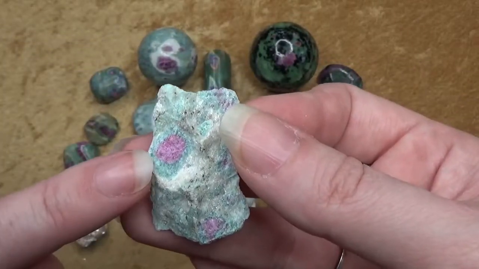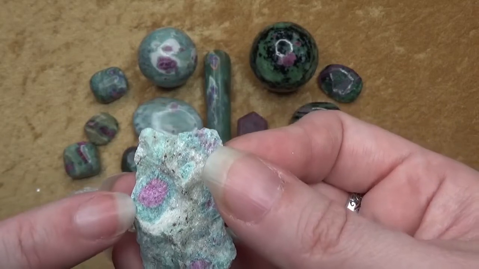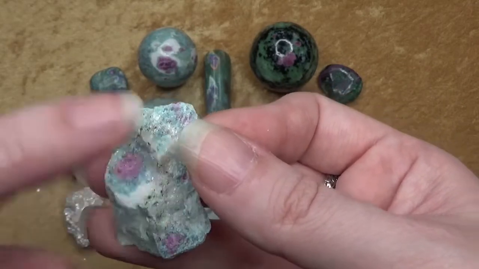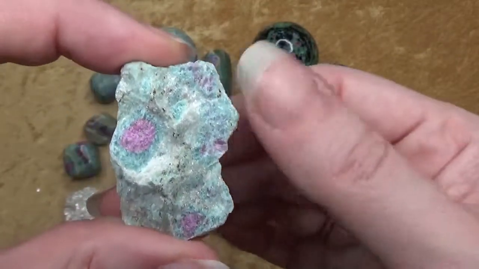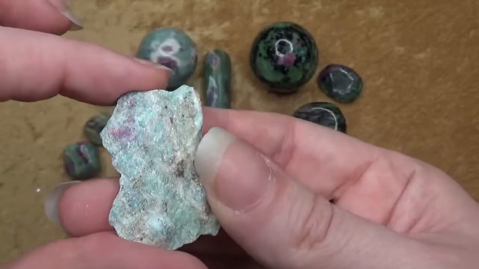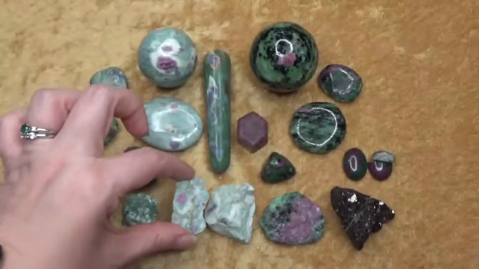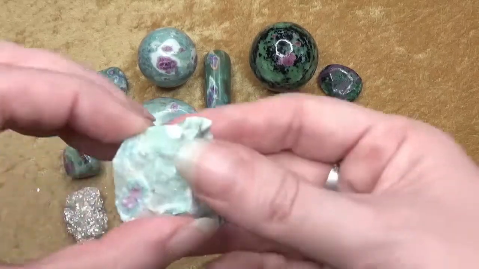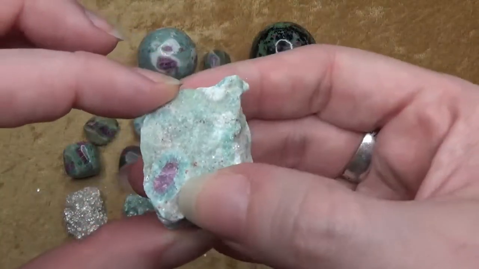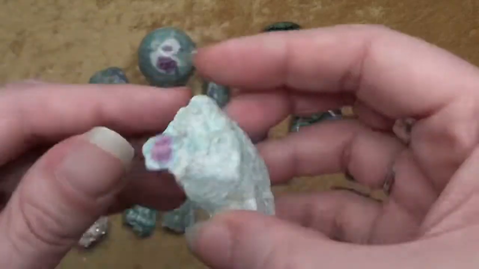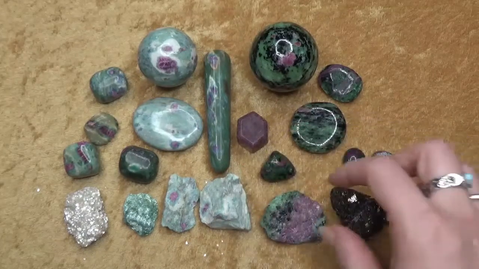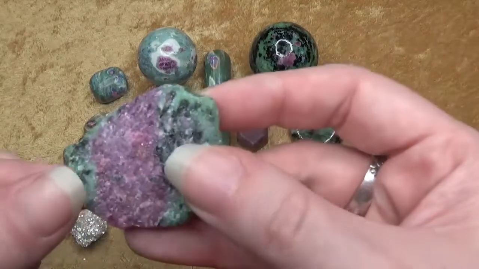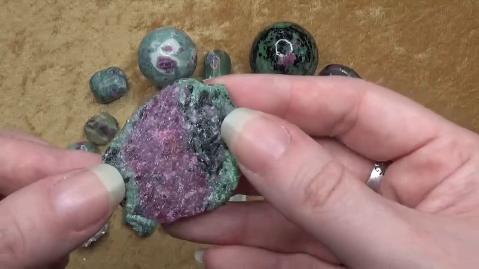And it also has encircled around it kyanite. You'll always find, or I should say almost always find, a ring around the ruby in the ruby fuchsite. This one's a really good example as well. Whereas you will not find that ring at all in the ruby zoisite.